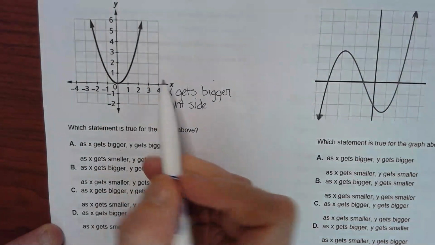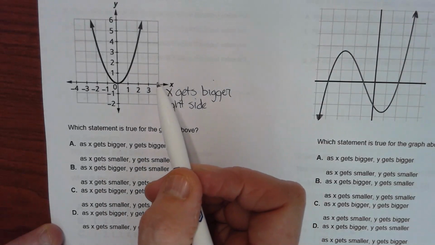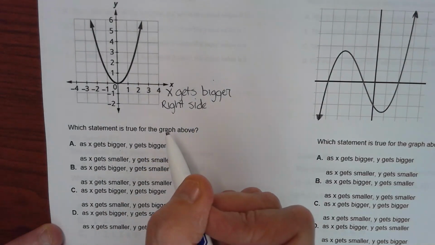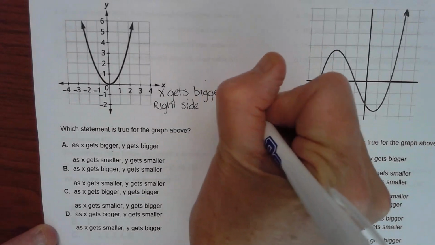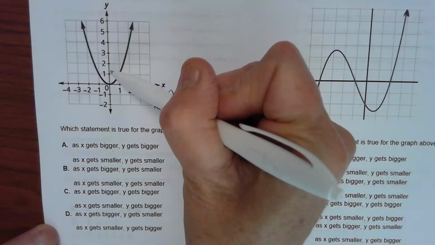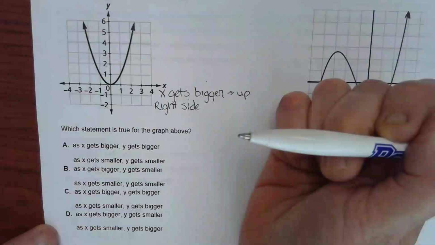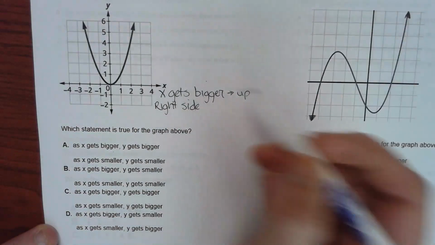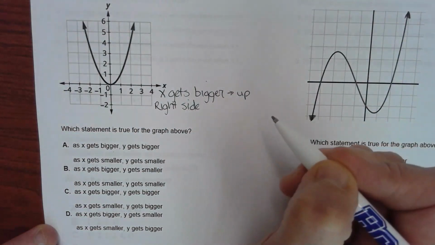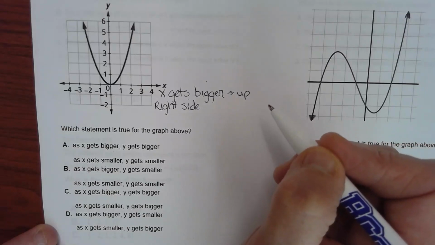So when x gets bigger, which way is the curve going? Is it going up or is it going down? Well, it's going up. And up is where y gets bigger. My y values get bigger. So as x gets bigger, y goes up, which means it gets bigger.